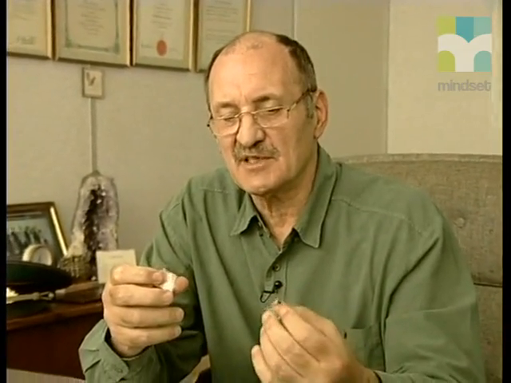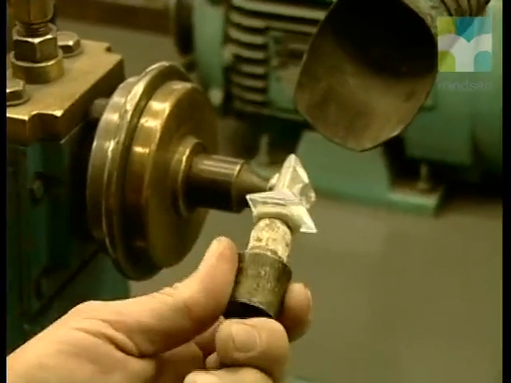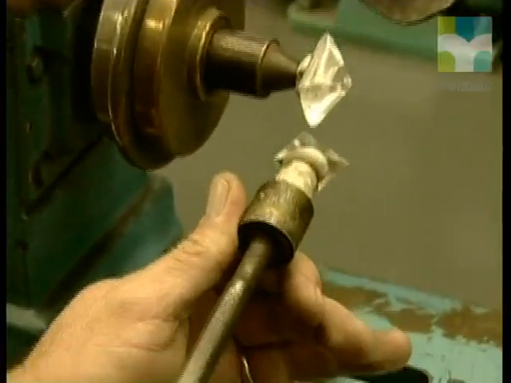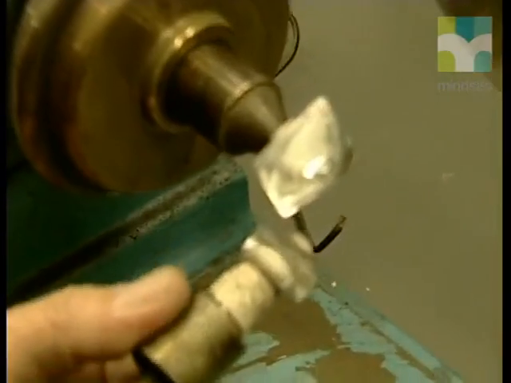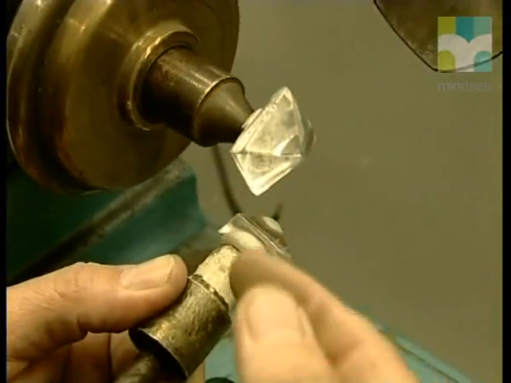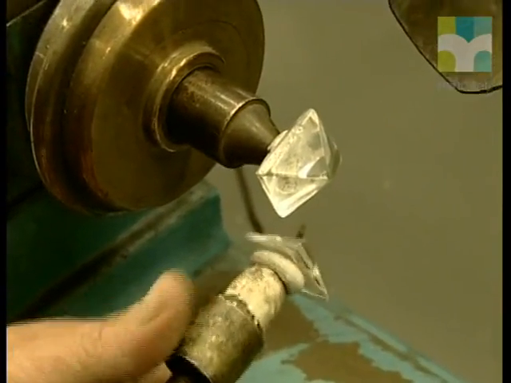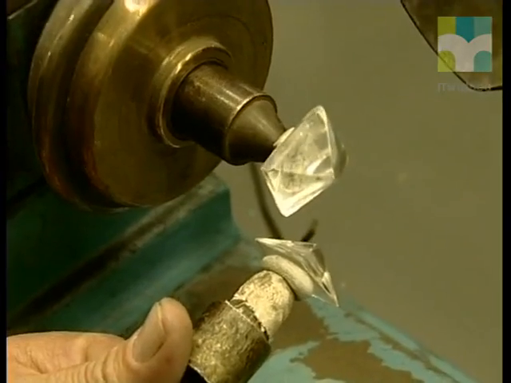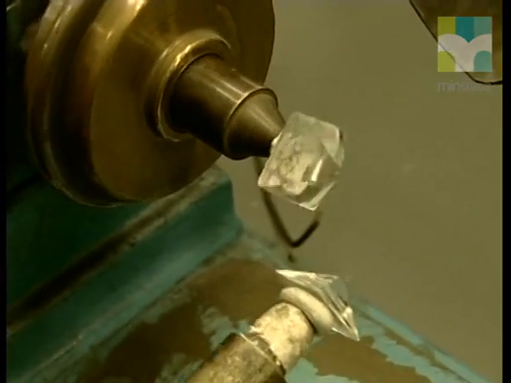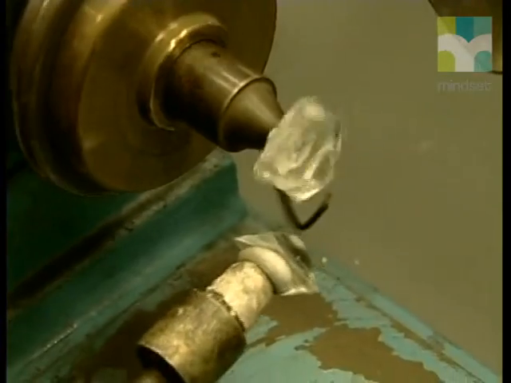The way we do it is we put this in a bruting machine, the one end of the bruting machine, and we fix this piece to a stick. And then while this is turning in a bruting machine, very much like in a lathe in the engineering shop, we hold this with a stick towards this one, so the one diamond cuts the other one around.